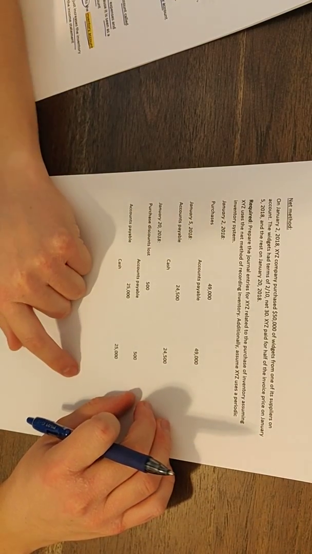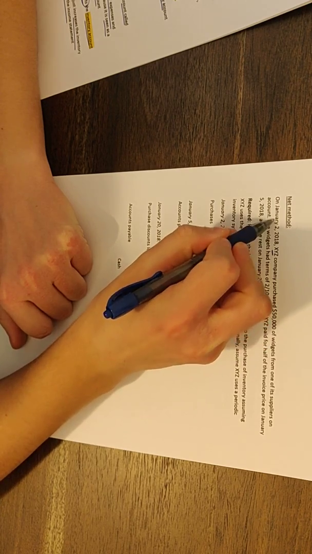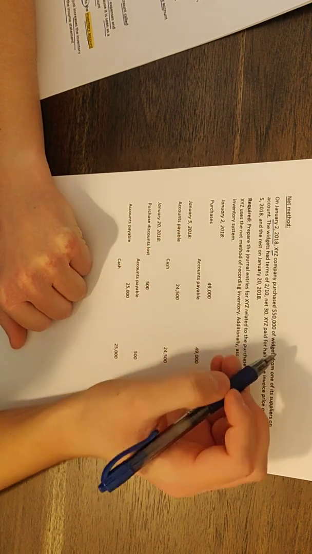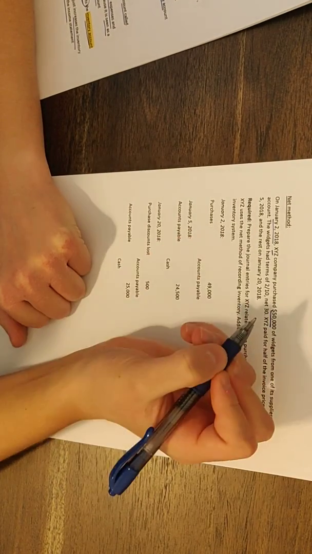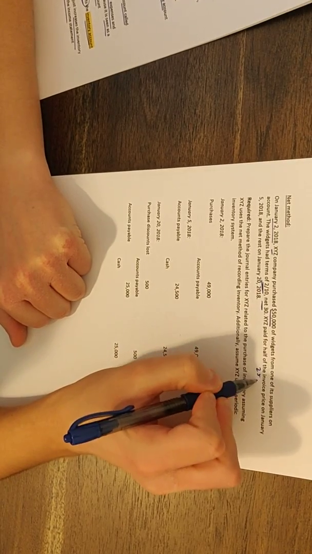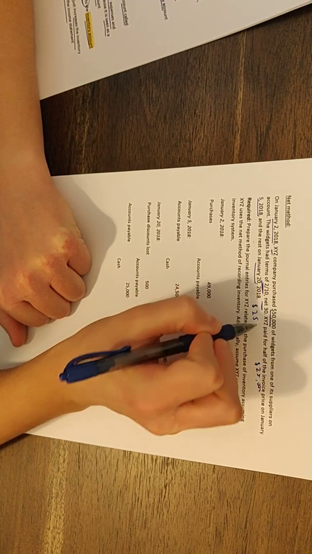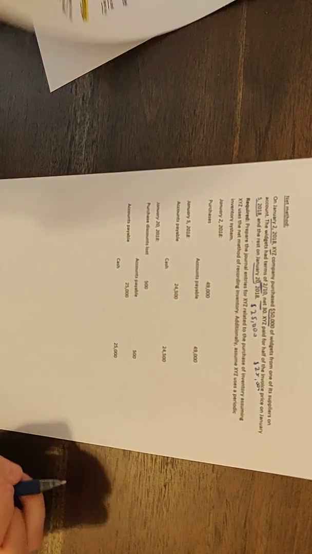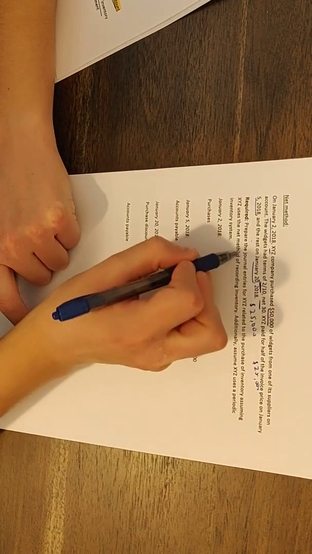Now we're going to run through an example with the net method, and then that's going to be it for this topic. So again, we have the same facts. It's XYZ company, they buy some inventory on January 2nd of 2018 for $50,000. The inventory has terms of 2/10 net 30. XYZ pays half of the invoice price, $25,000, on January 5th, and then the rest on January 20th. So those are the same dates as the previous problem. It's just now we're going to use the net method.